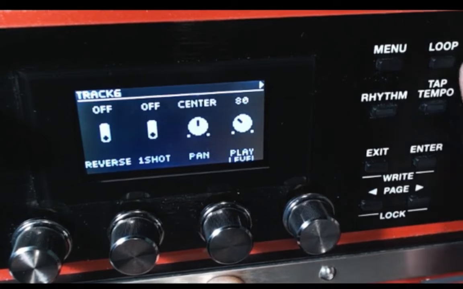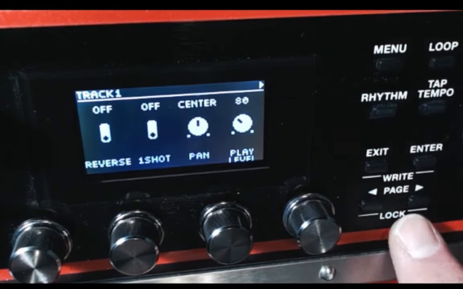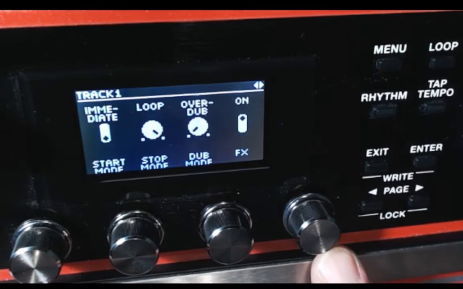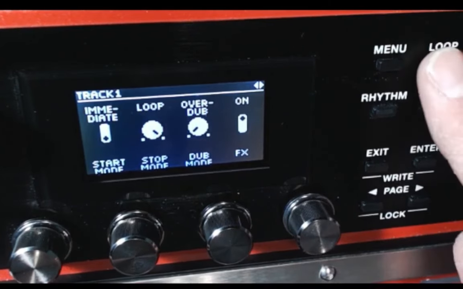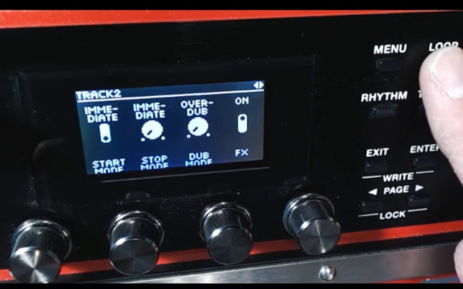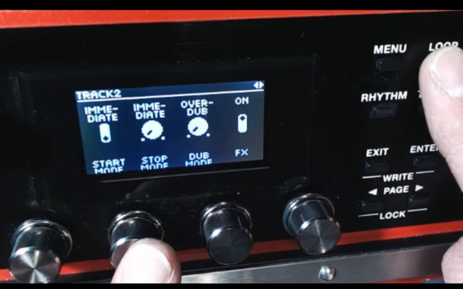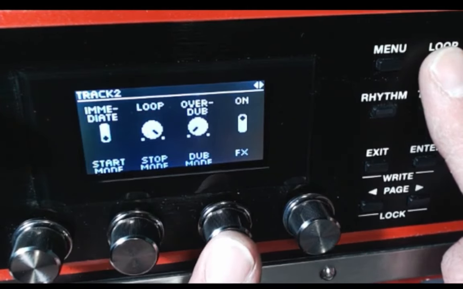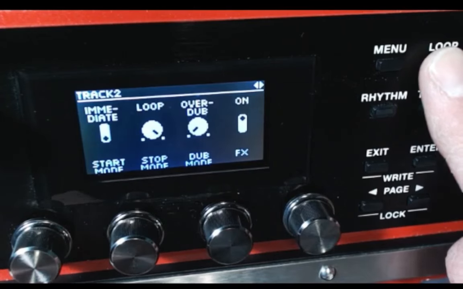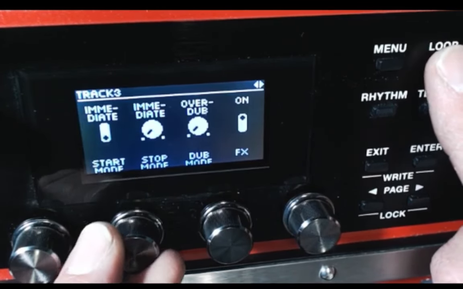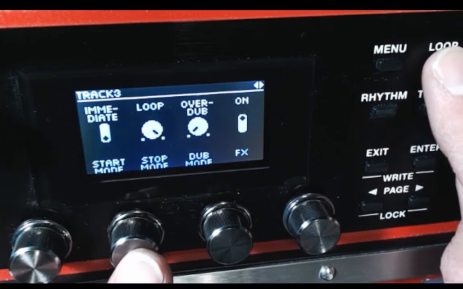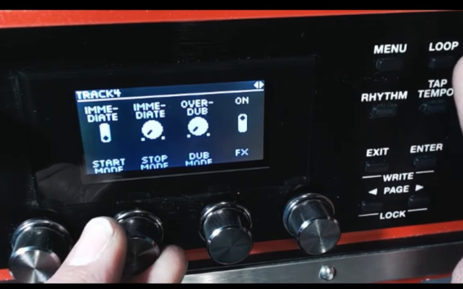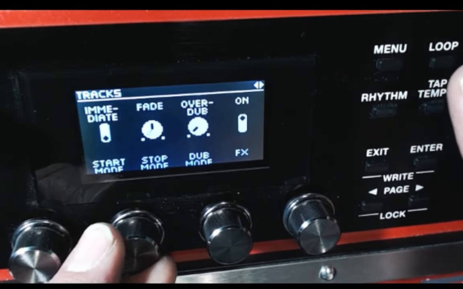Now, scrolling, let's go back to track 1 again, and we're going to go over to the next screen. I've already set these 4 commands for track 1. Let's go to track 2, and it's immediate. The stop mode, again, I want it to go to the end of the loop. Dub mode can stay the same, effects can stay the same. So track 3, let's make sure that all of my tracks play until the end of the loop when you hit the stop button. And track 4, track 5.